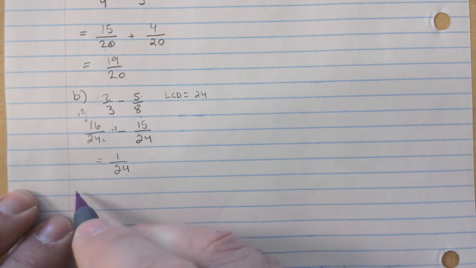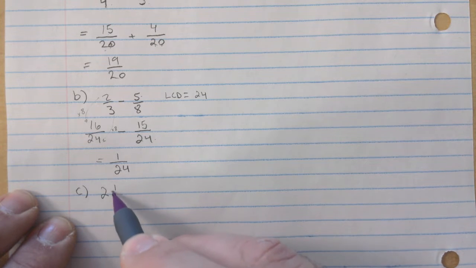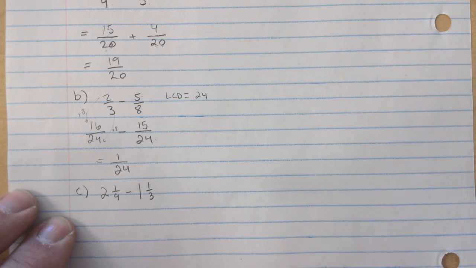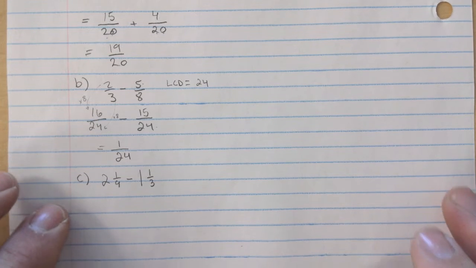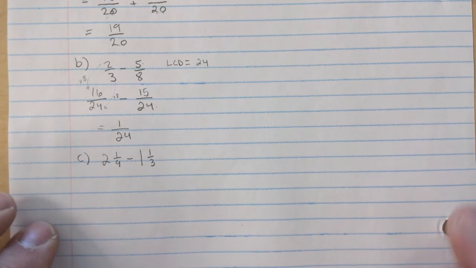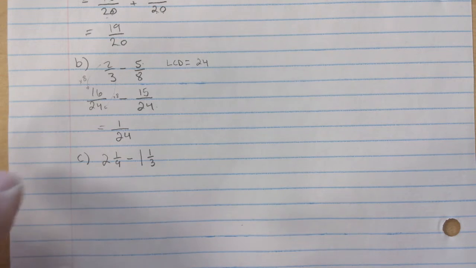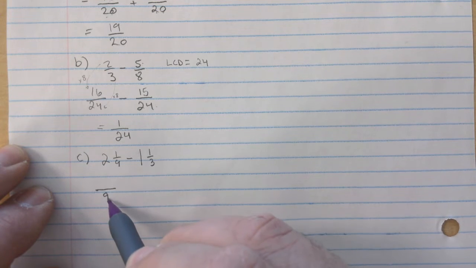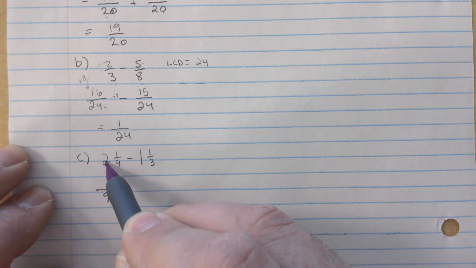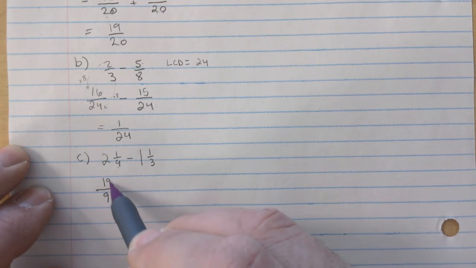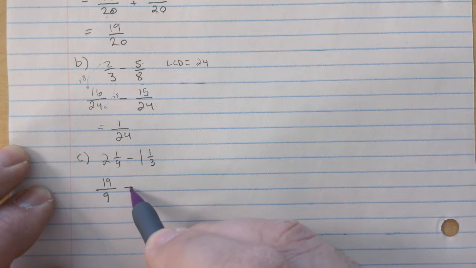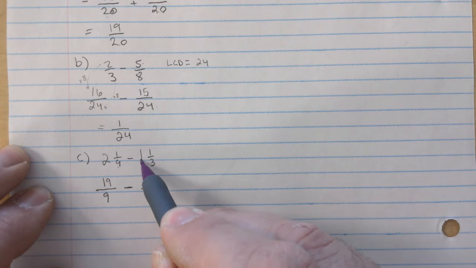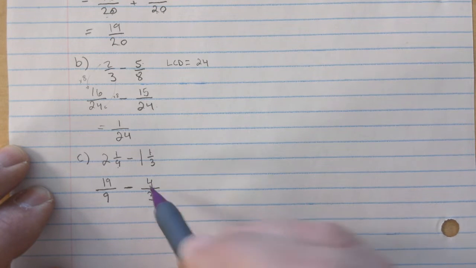When it's adding and subtracting, it's only the numerators that get added or subtracted. So there's that. C, 2 1/9 minus 1 1/3. The first step there is convert to an improper. Okay, so let's go ahead and do that. So it's going to be out of 9 when we convert it. So it's 9 times 2, which is 18, plus 1 is 19. Okay, minus, this one is going to be out of 3. So it's 3 times 1 plus 1, that would be 4.